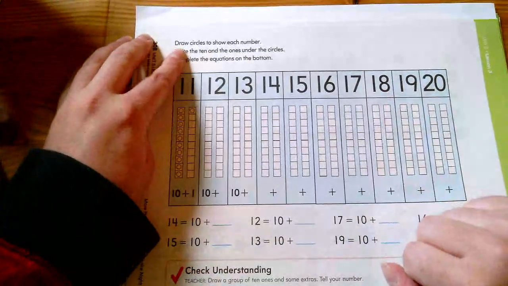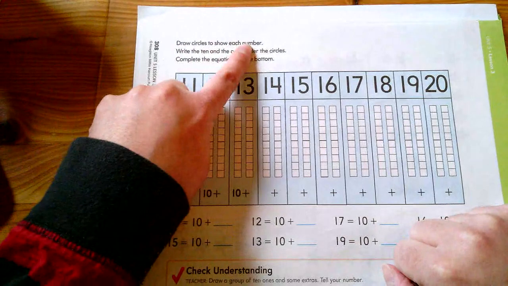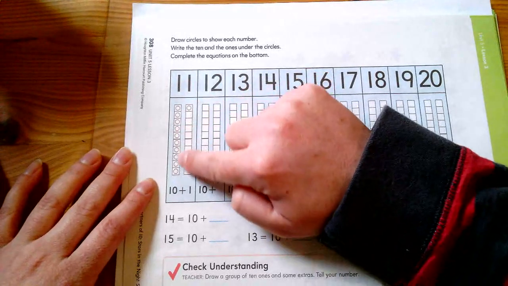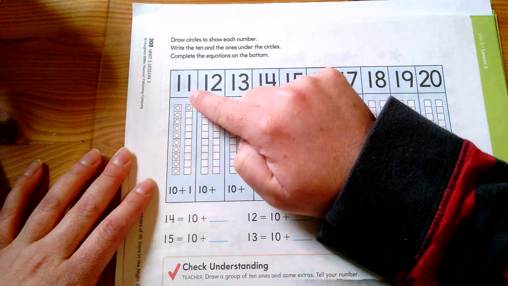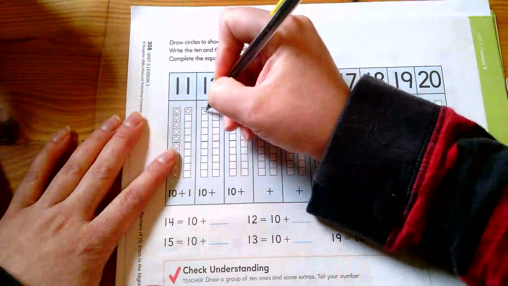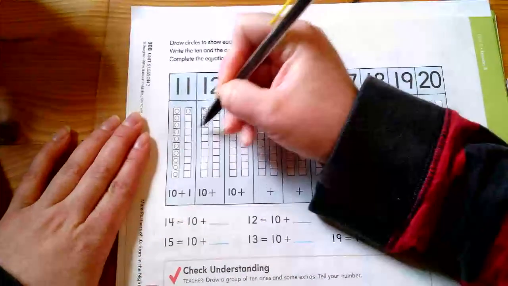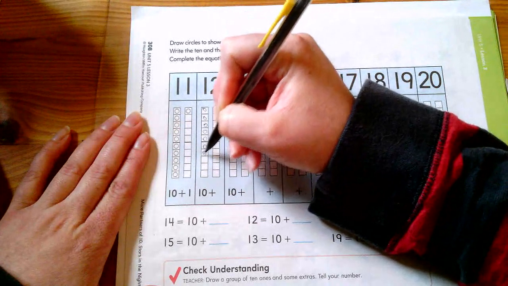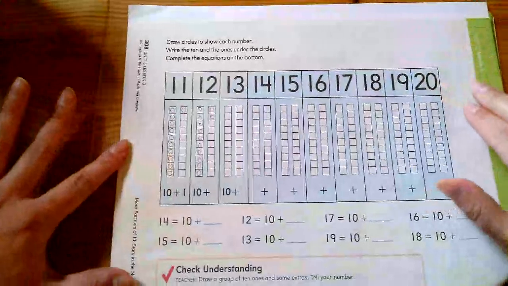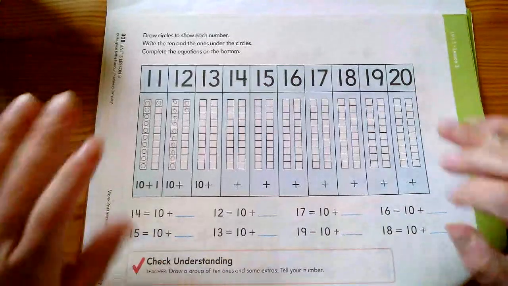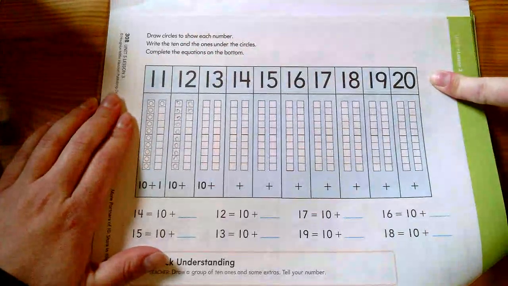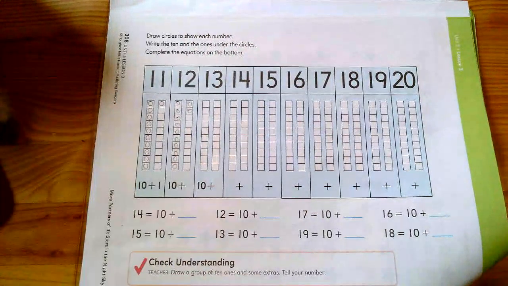So the first thing is drawing circles to show each number. That means just like this number 11 here, you would draw circles until you have 11 of them. So let's just try that for 12. 1, 2, 3, 4, 5, 6, 7, 8, 9, 10, 11, 12. Stop. So I'm going to pause the video myself, and I'm going to finish doing the circles for the numbers up to 20 here. And you can do the same, and then we'll come back and do the next part of it.